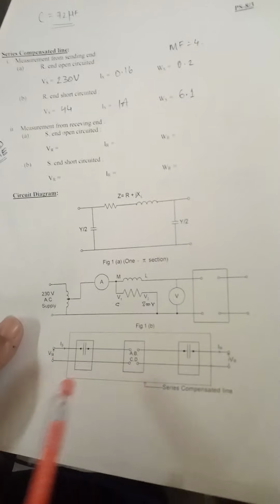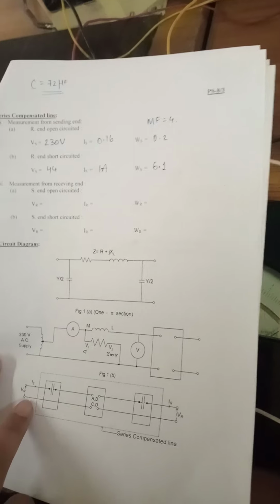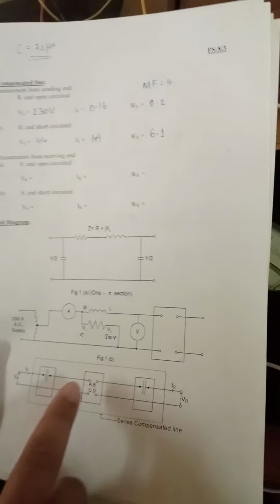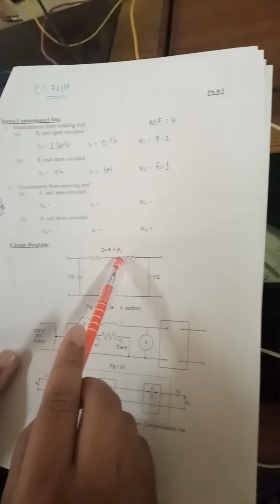What we are doing is connecting a capacitor in series with this transmission line. As you can see, we have connected only one single capacitor, so it comes into the series of this circuit, and this is the compensation. This is known as series compensation, in which the total impedance of this circuit now becomes Z is equal to R plus j times (XL minus XC). So one capacitor comes into the series.